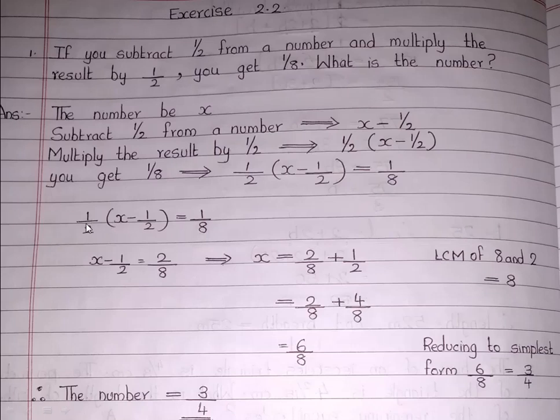Here 2 is dividing, 1 by 2. So when you take it to the other side it becomes multiplication. So 2 by 8. What is 2 by 8? You can either reduce or keep it like that itself. x minus 1 by 2 is equal to 2 by 8. Here minus 1 by 2. So what happens if you take minus 1 by 2 to the other side of the equation? It becomes plus 1 by 2. So what will you get at the last? x is equal to 2 by 8 plus 1 by 2.